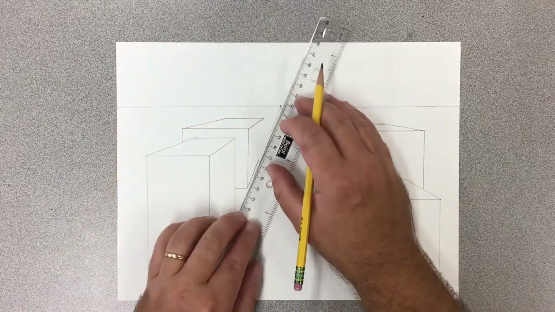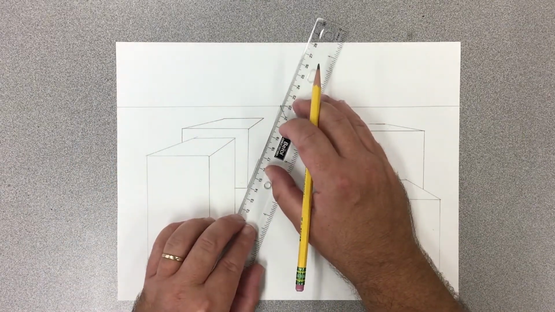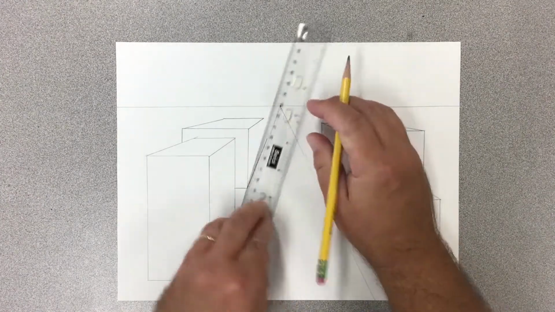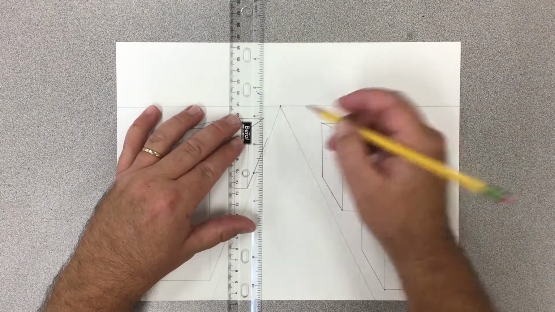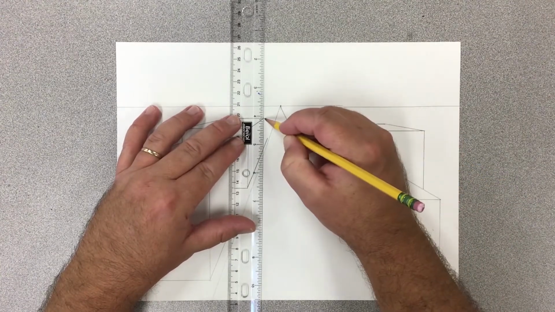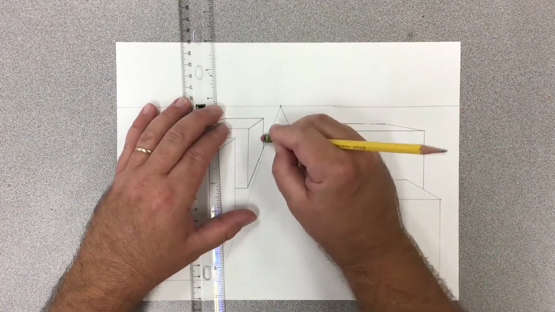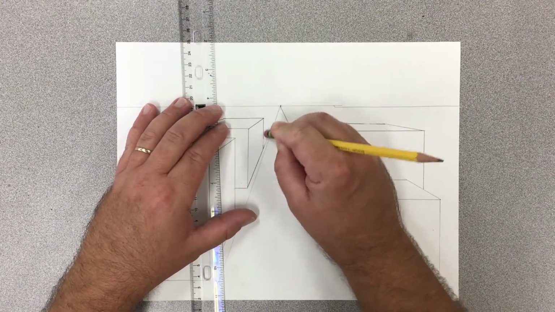Here I need to make this line a little longer so that I can meet with my back corner of the prism. I did that slightly out of order than I had drawn the previous three, but I can fix it.